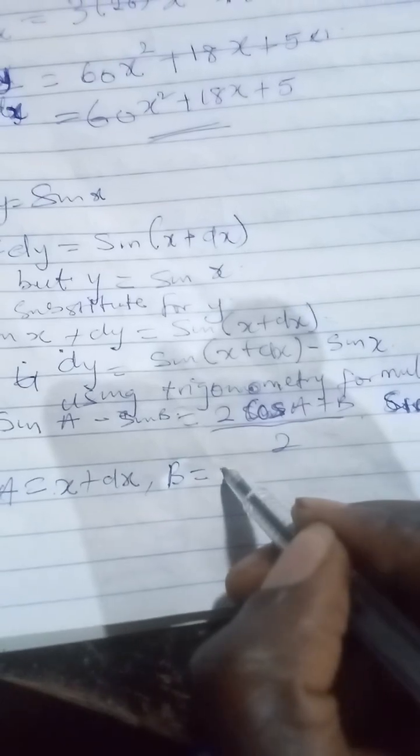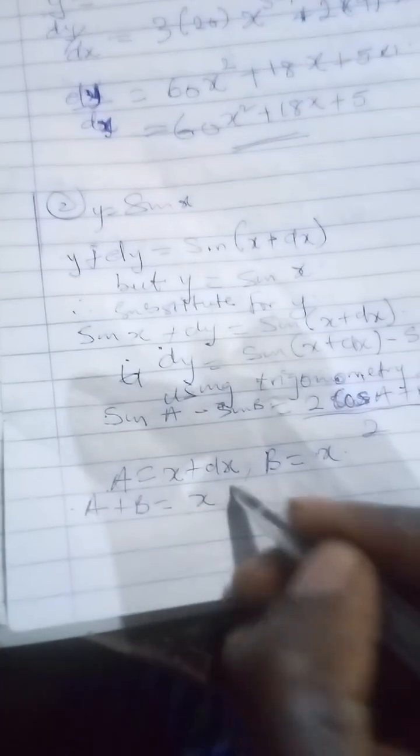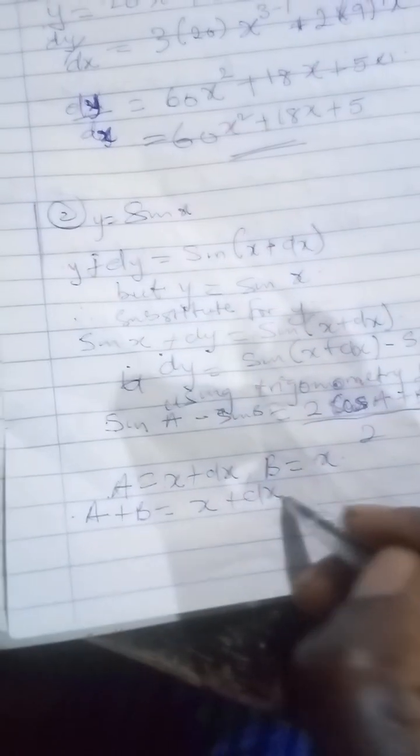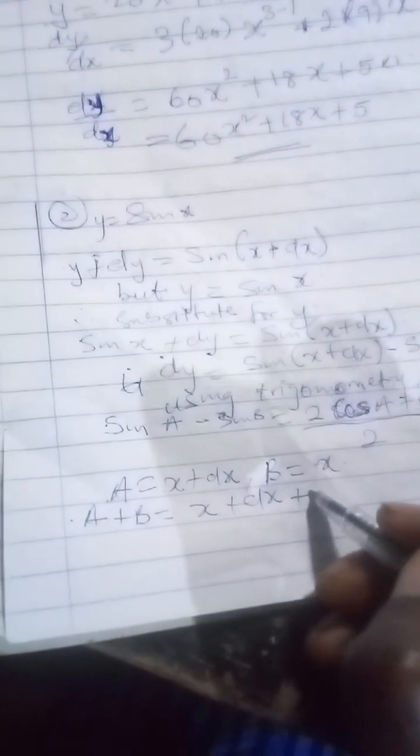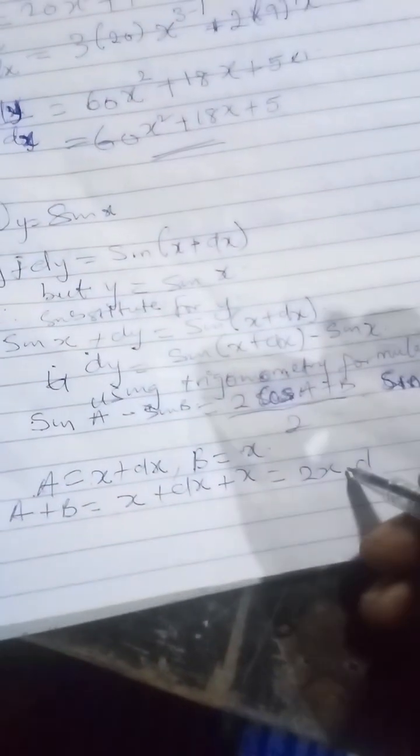Then B will be what? x. So from there now you can say A plus B now will be x plus dx, then plus B, which is x. So this will give us 2x plus dx. Is that clear, everyone?